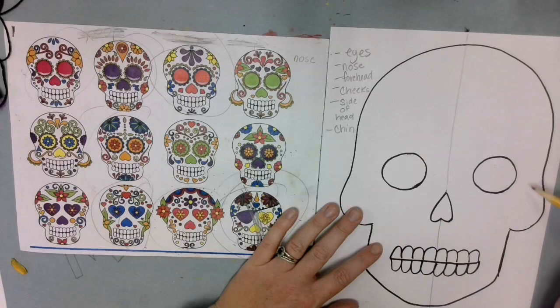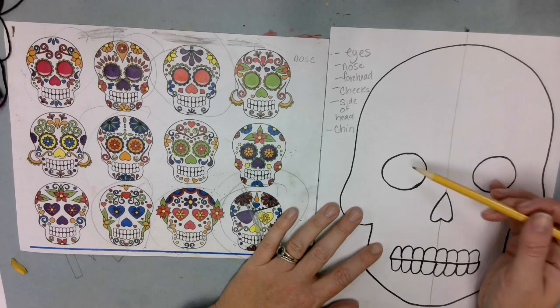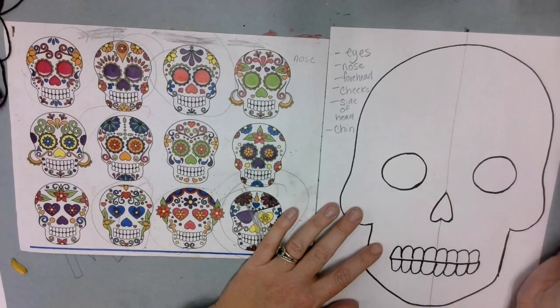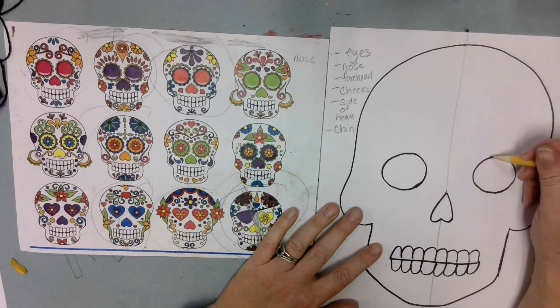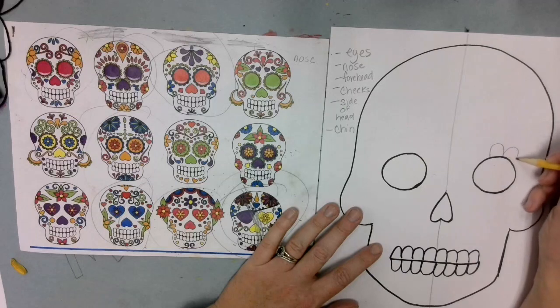So for bumps exactly, maybe you want to try to get the same amount of bumps around the eye as you do on the other side. So I'm going to start off with decorating my one half. You might find it easier to do both halves on one side at the same time, but I'm going to go ahead and start working on something for my eyes.